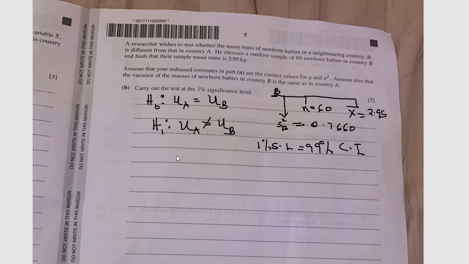Now, for this case, there are some conditions, some observations. They never mention that it's normally distributed. That's number one. This case is not normally distributed. If you check the question, you never see anything like that.